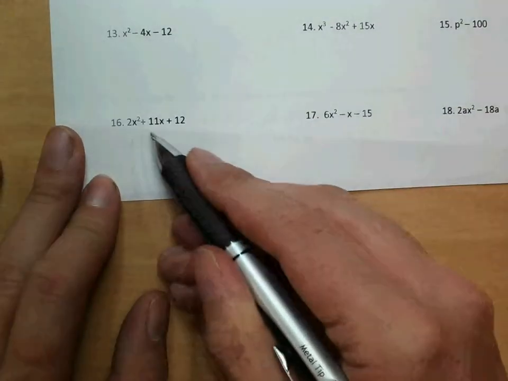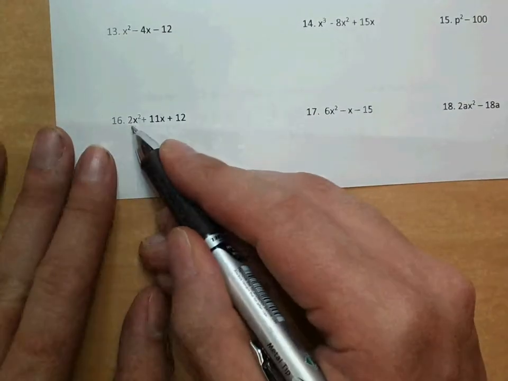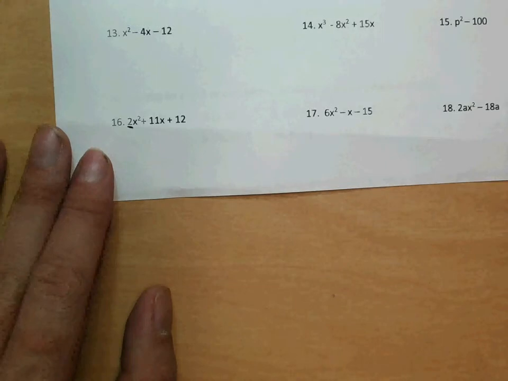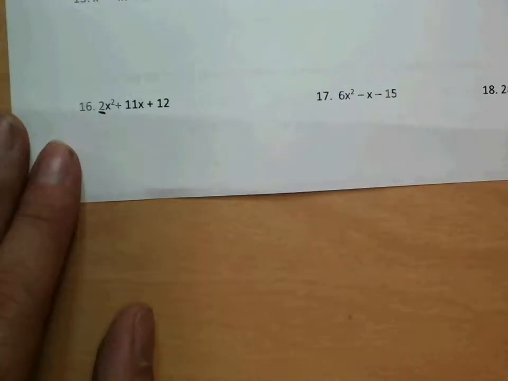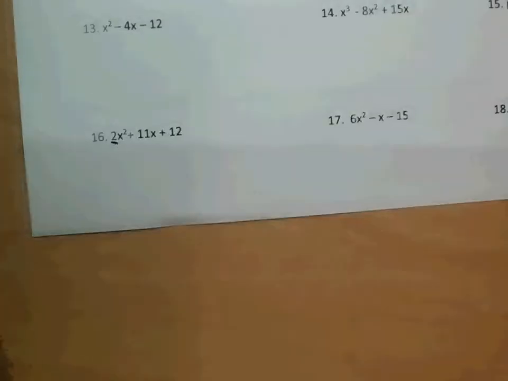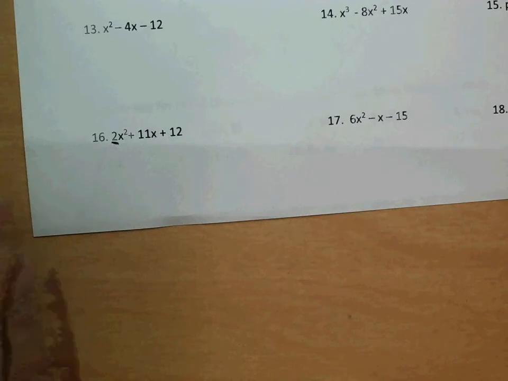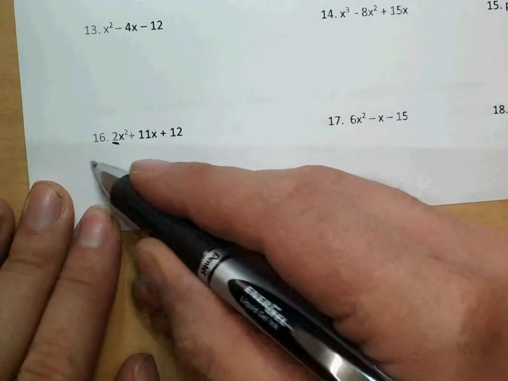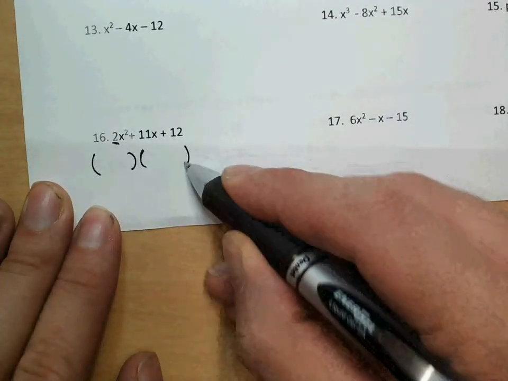Let's see. They get harder near the end here. 2x squared plus 11x plus 12. What is different about this one is this 2 in the front. When there is a number that is not 1, it makes it tremendously more difficult to do. And there's not a super easy or super fast way. I'm going to show you how to factor it.